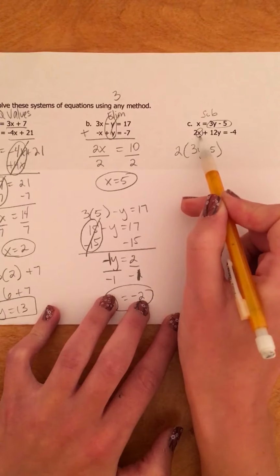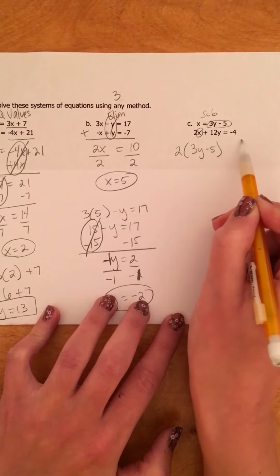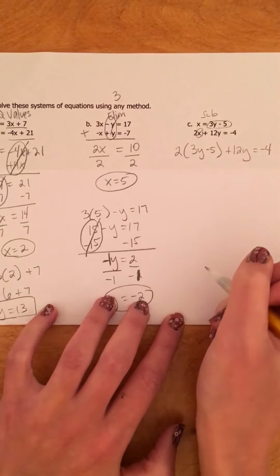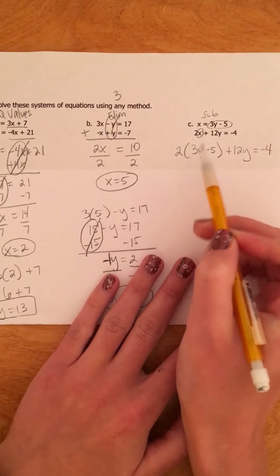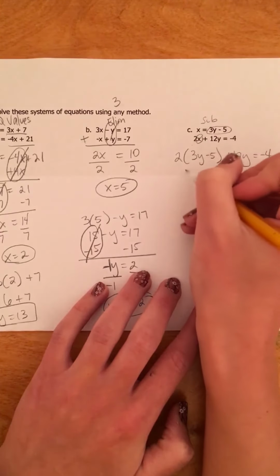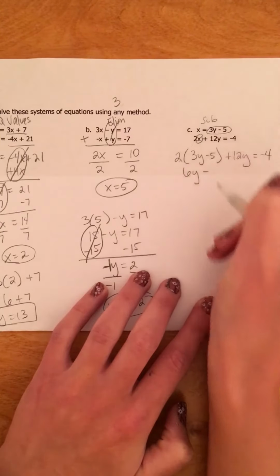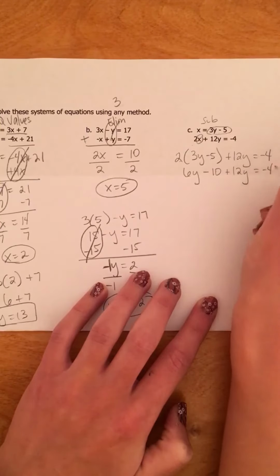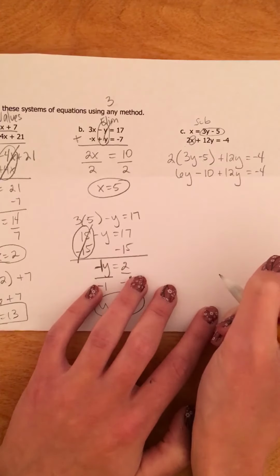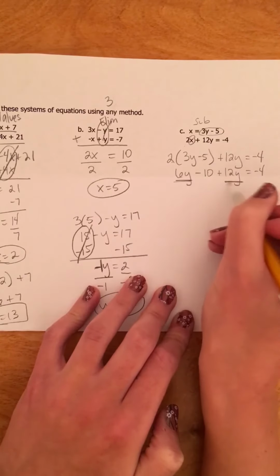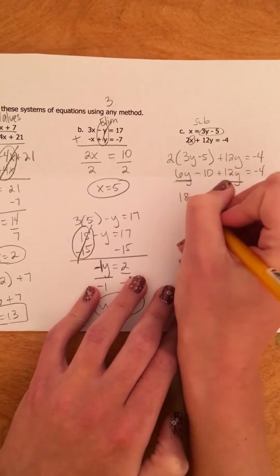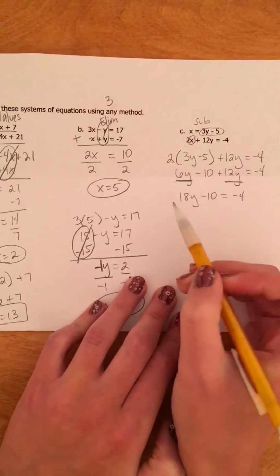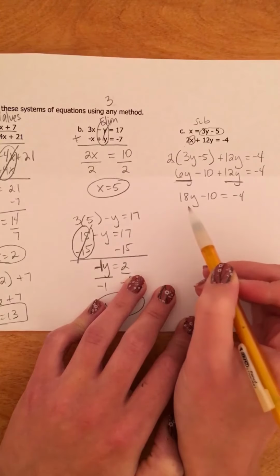Then I need to copy everything else from the big equation. The only thing that changed was this. The 2 and everything else here stays the same. So plus 12y equals negative 4. All right, then I need to distribute this 2 to everything on the inside of the parentheses. 2 times 3y is 6y. 2 times minus 5 gives me minus 10. Copy everything else. Now I need to combine my like terms on the left side. I have a 6y, and I have plus 12y. That gives me 18y. Minus 10 equals minus 4.